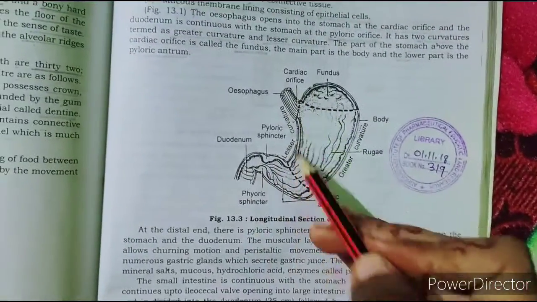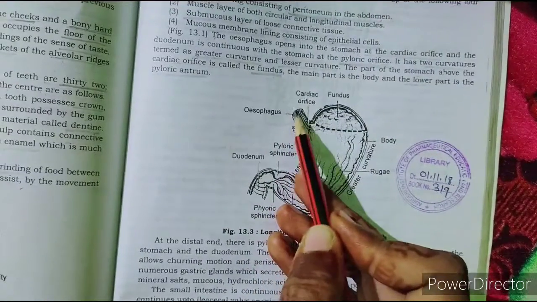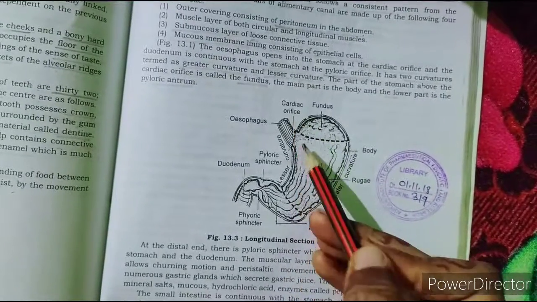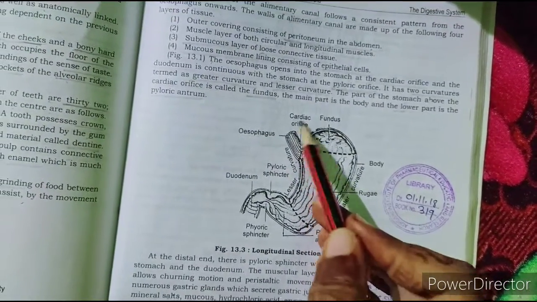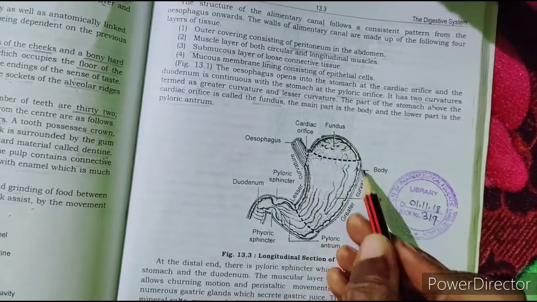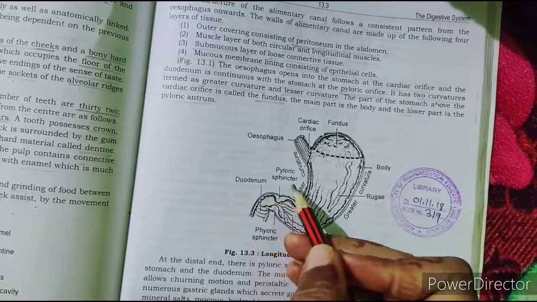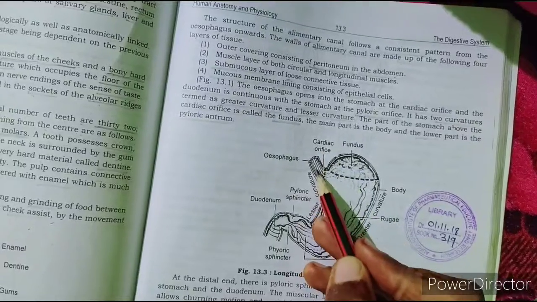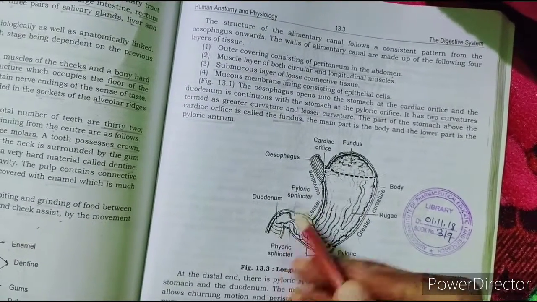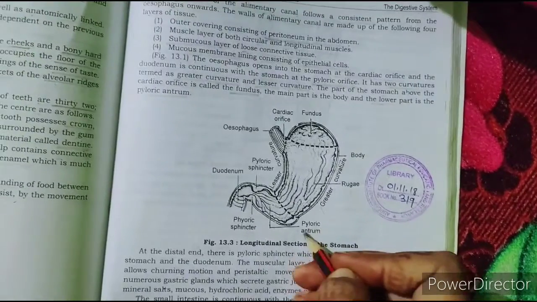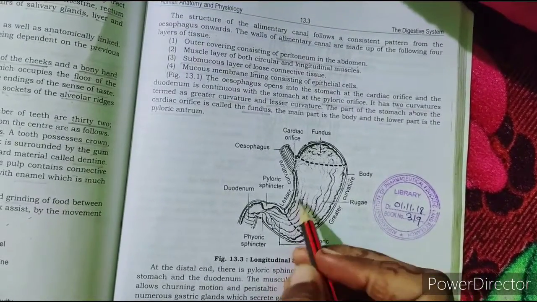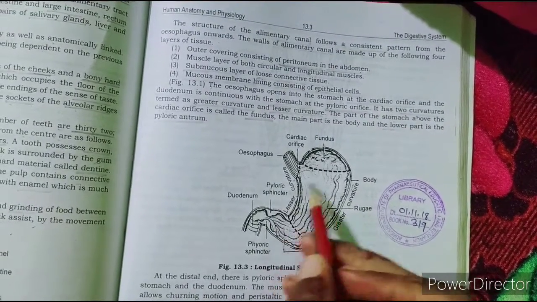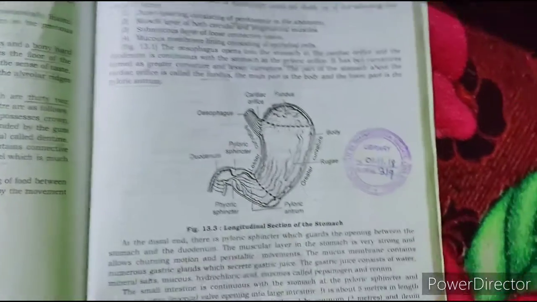It's the longitudinal section of the stomach, and that is the oesophagus opening into the stomach. It's the cardiac orifice, and it's the fundus part, and it's our duodenum. That is the pyloric antrum, and that is the lesser curvature. That's all for the structures of the longitudinal section of the stomach.